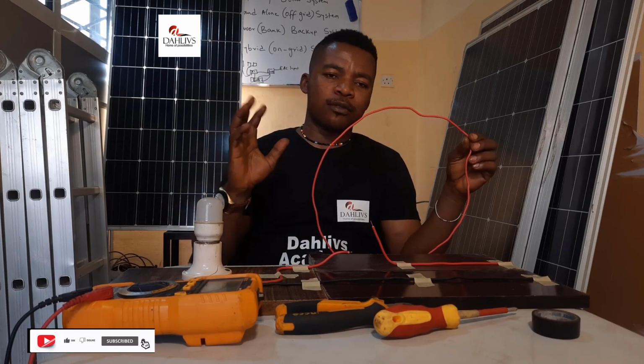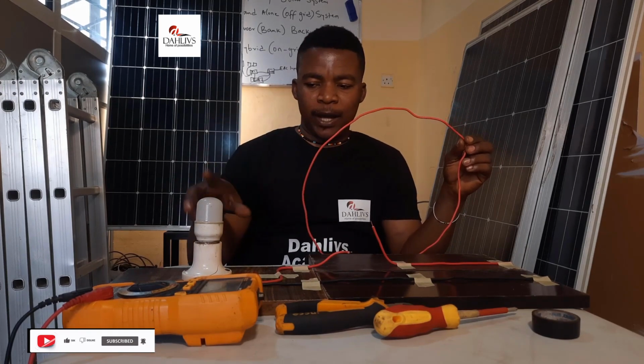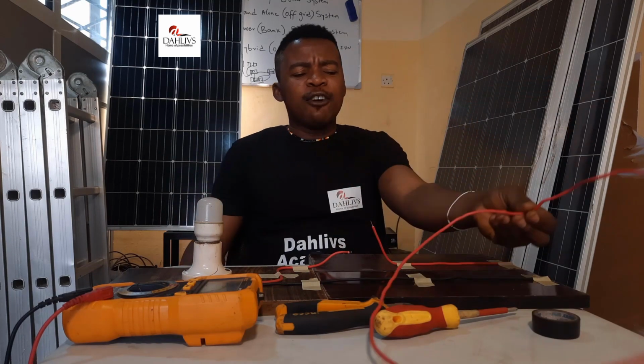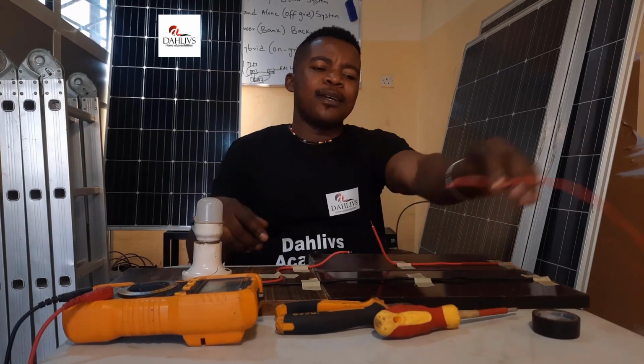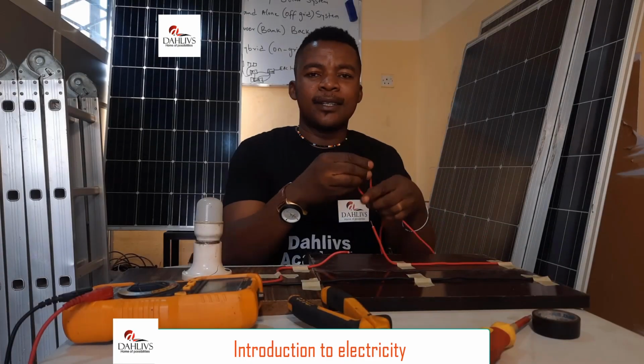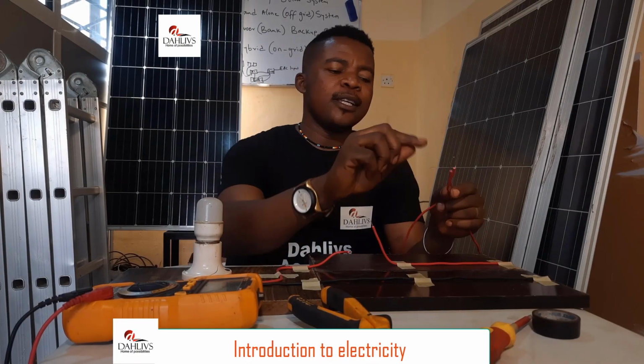If na bulb we wan use, fine. If na fan we wan use, fine. To take complete this circuit. If you complete the circuit, that this time those electrons when I talk about, then they inside this cable. Don't forget this one.